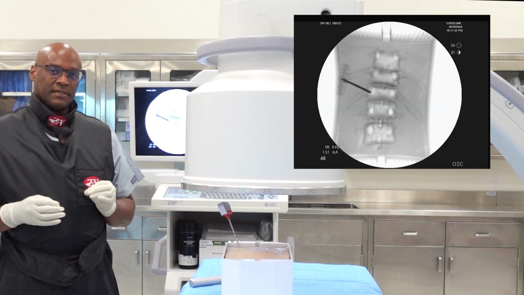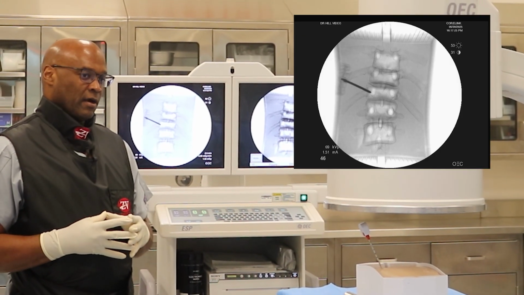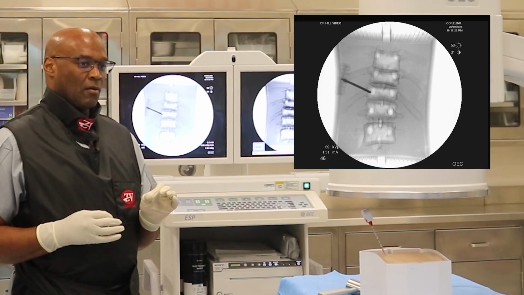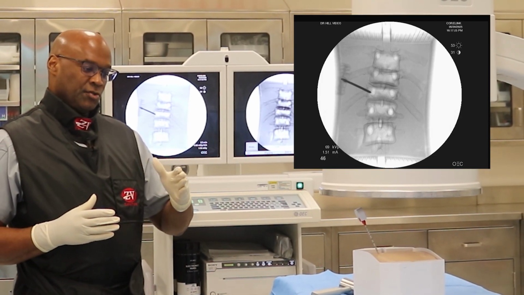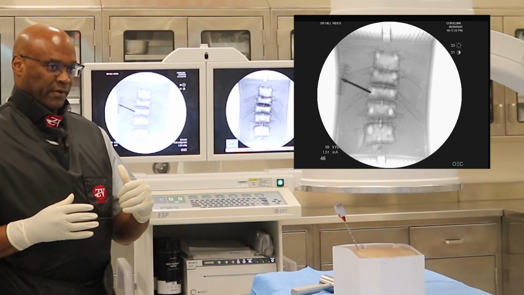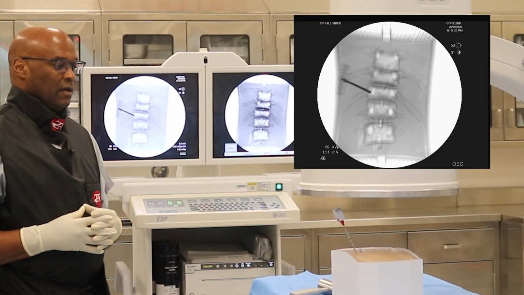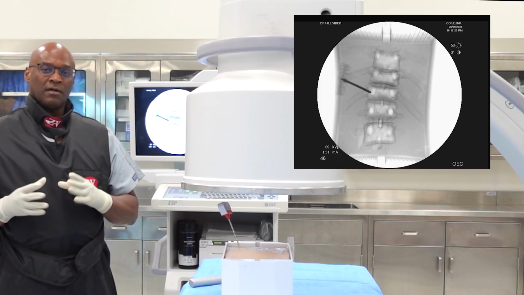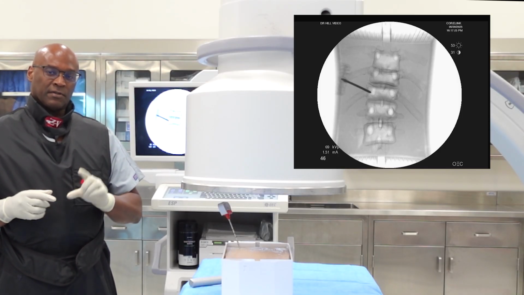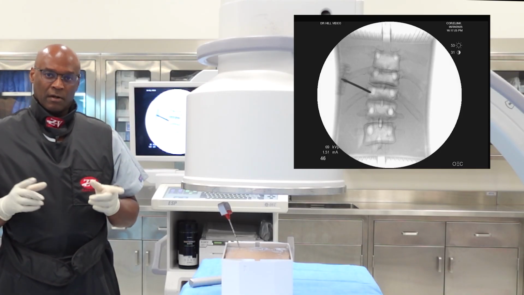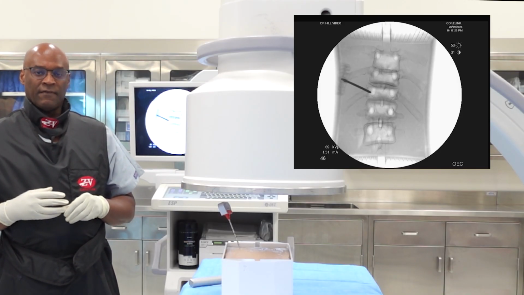Our objective is to stay in the safe zone. What we're trying to achieve is to keep the Jamshidi needle within the pedicle and not traverse too medially that we wind up in the canal space, not to go too inferior where we can go into the foramen. So we will do a series of AP and lateral x-rays to maintain our trajectory. So this is our first entry point into the pedicle. Now we're going to go to a lateral position and evaluate our trajectory.